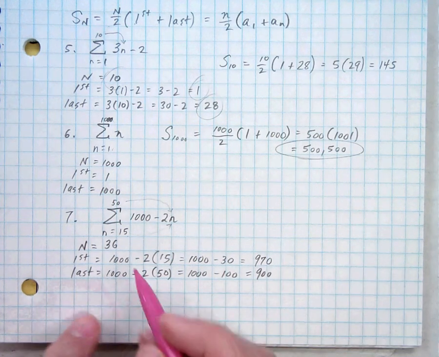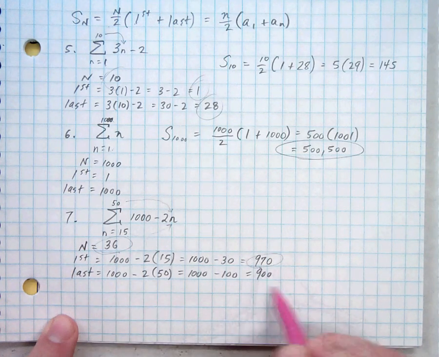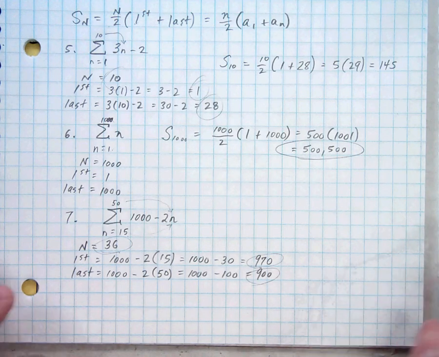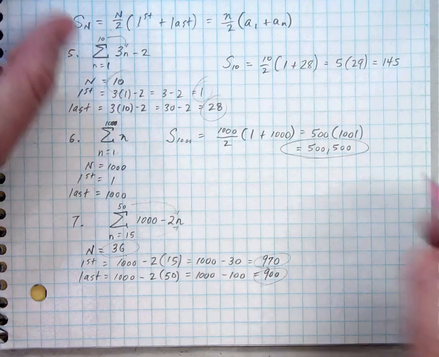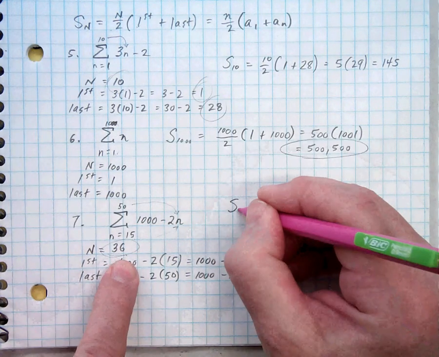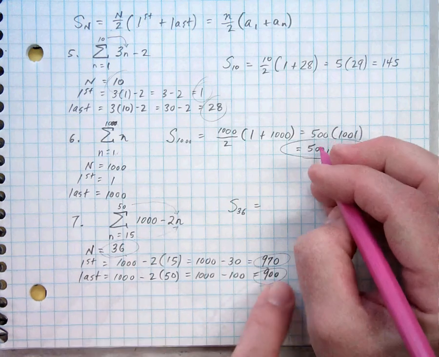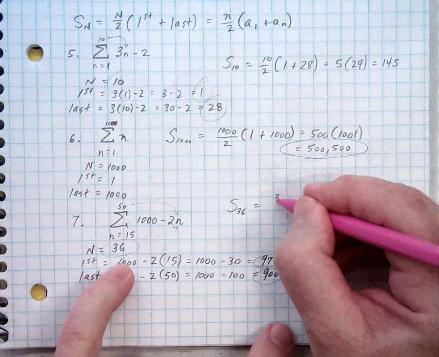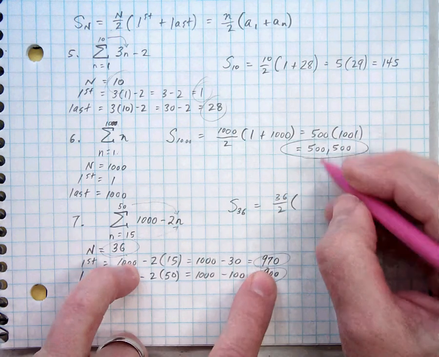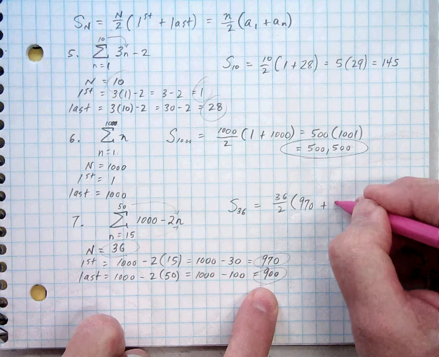All right, so I have my number of numbers, my first number, and my last number. So now I just plug into this formula. The sum of these 36 numbers is equal to 36 over 2 times the first number, which is 970, plus the last number, which is 900.